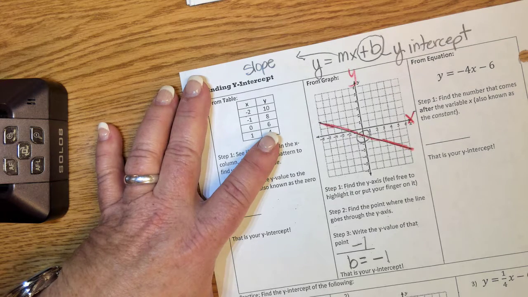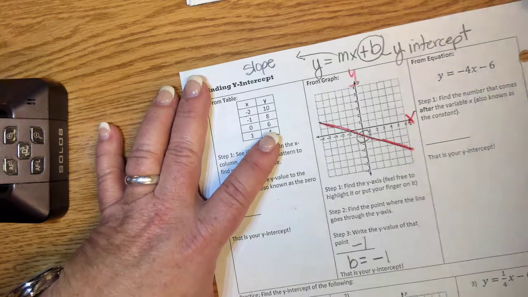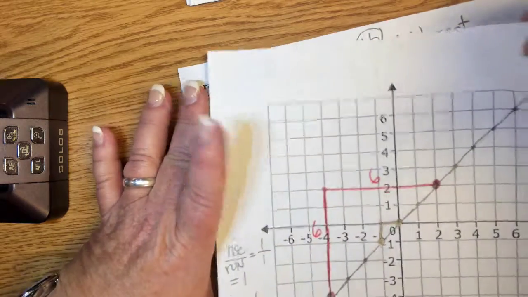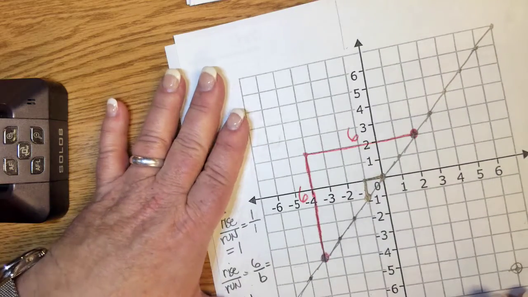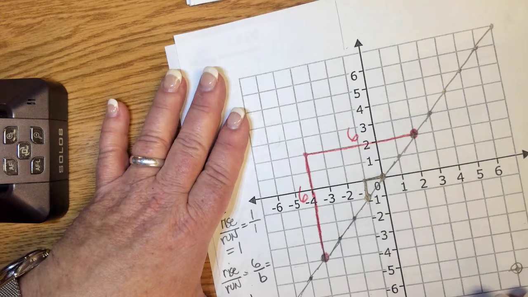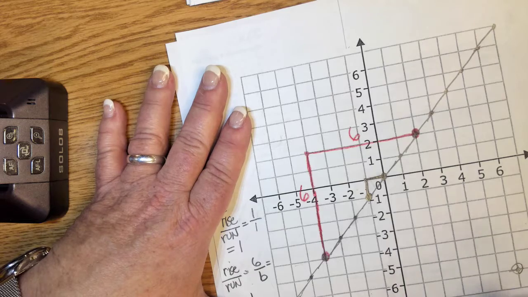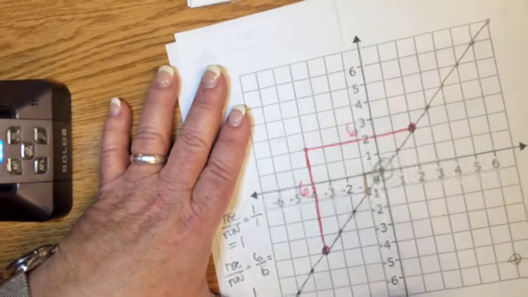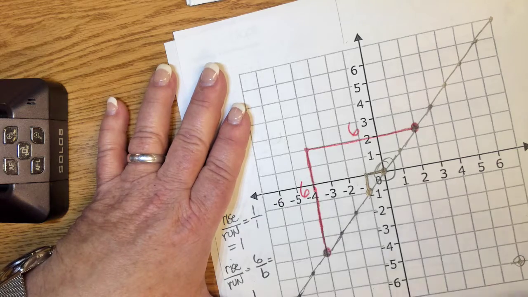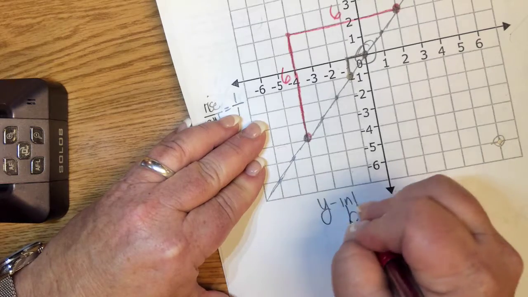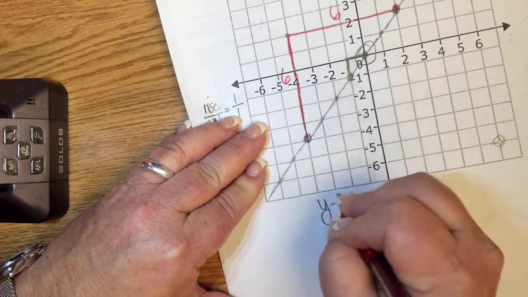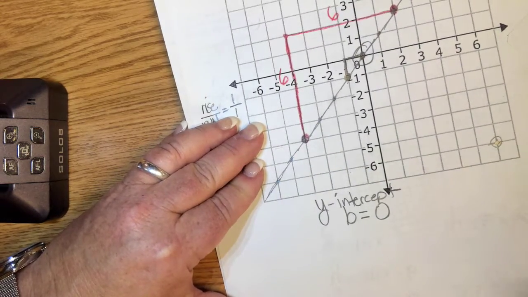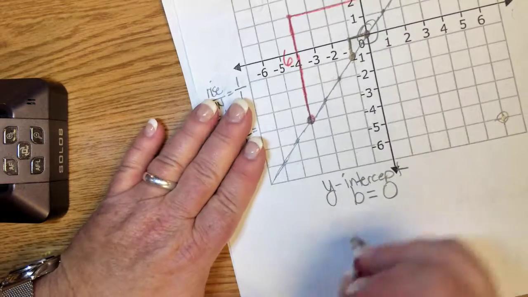It's that simple. Okay. So on this one, where does my line cross the y-axis? 0. So here, B is equal to 0. Okay? That is your y-intercept.